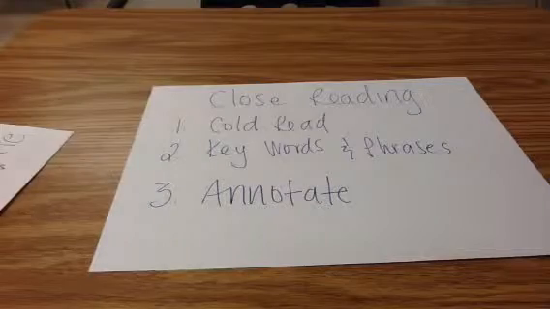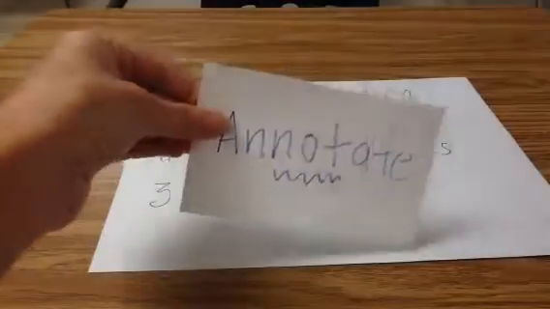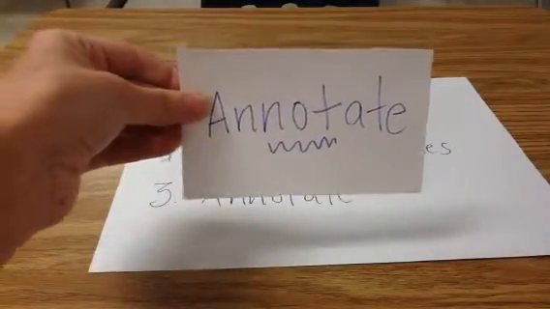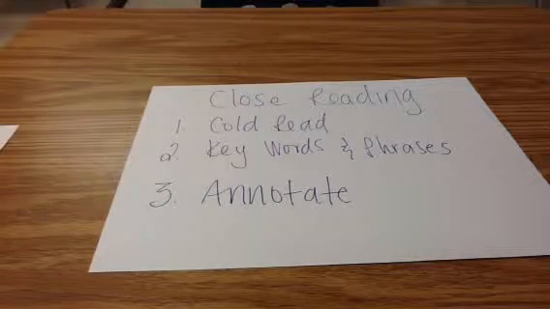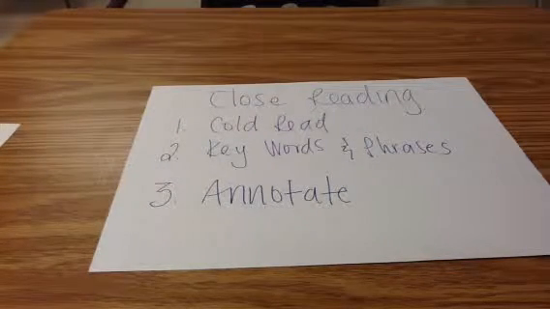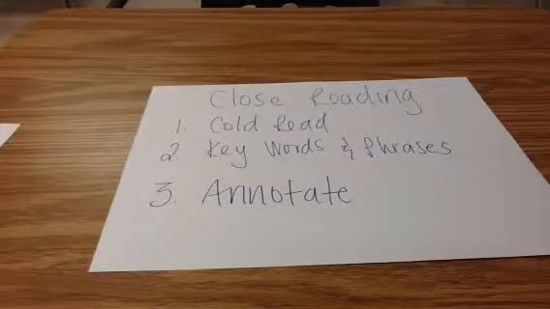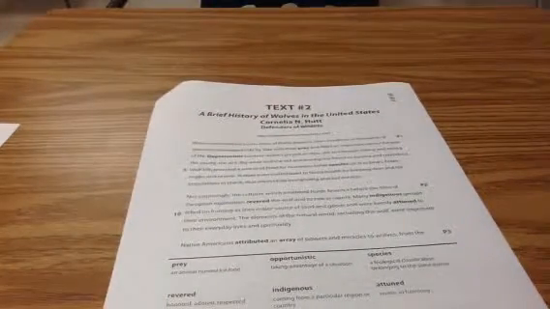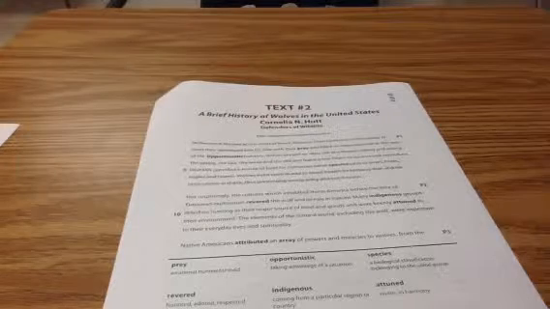And annotating, as you might guess, because it has the note sound in the middle, is really just a word that means take notes within the text. Now, annotating is pretty simple, but it can take a little bit of time. So be patient the first few times that you do it. You'll get a lot faster at it as you practice.